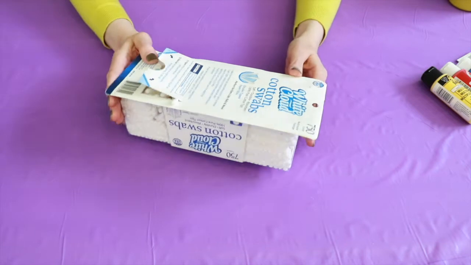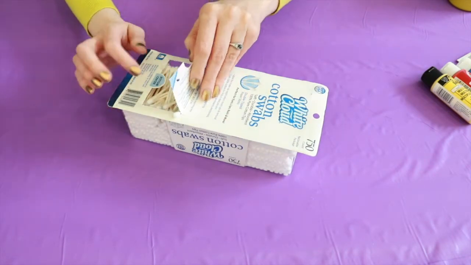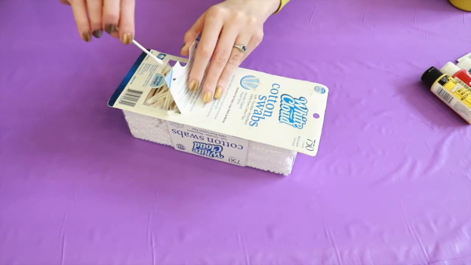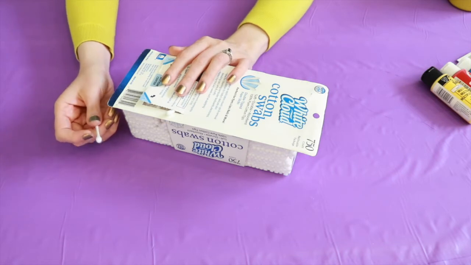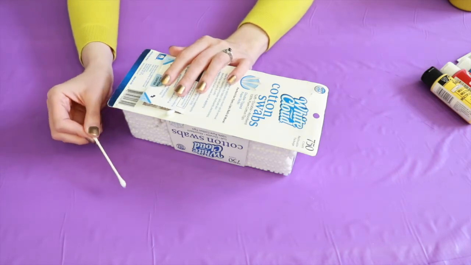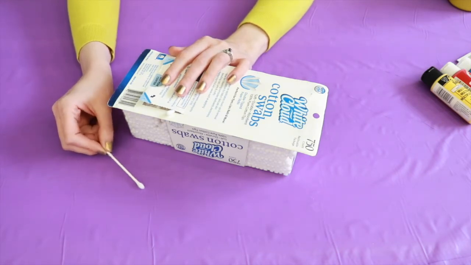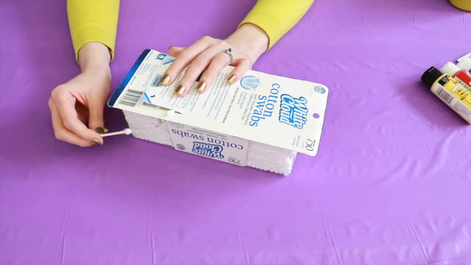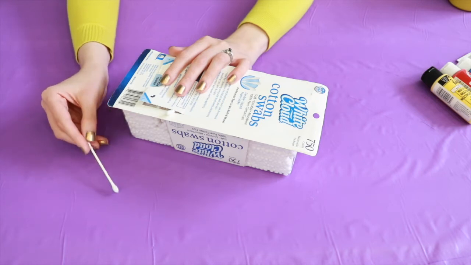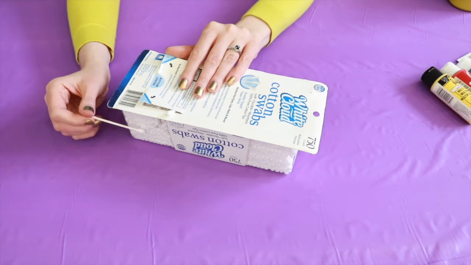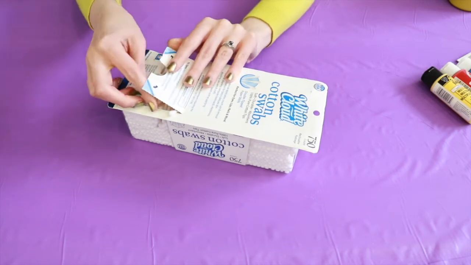You will need cotton swabs. The more, the merrier. You could also use a paintbrush to dab your paint on, which is what Seurat did, but I'll be using cotton swabs today. I find that for this kind of project, they make things go a little more quickly and a little less messily.